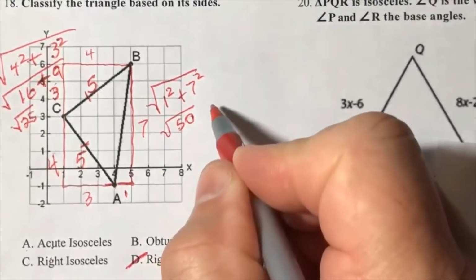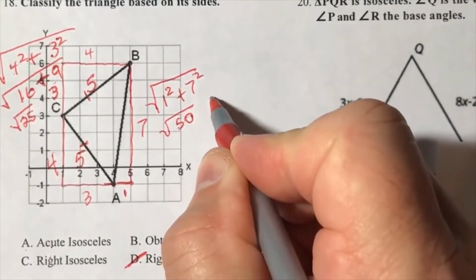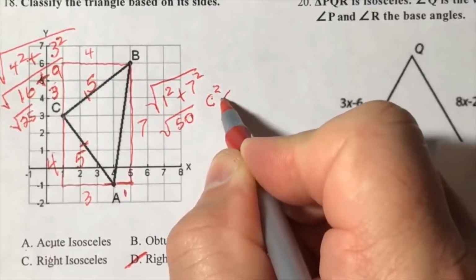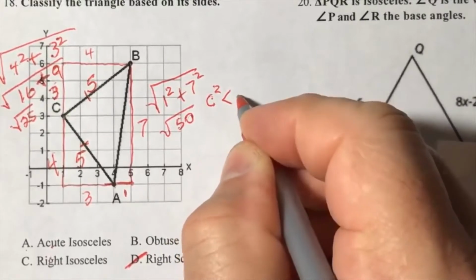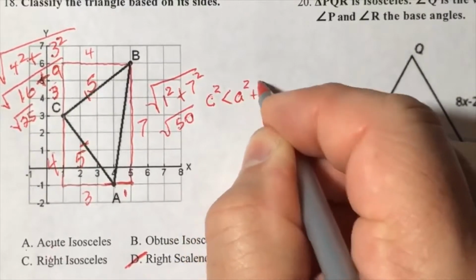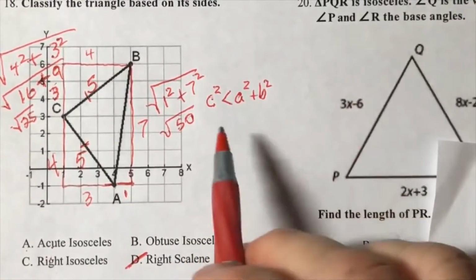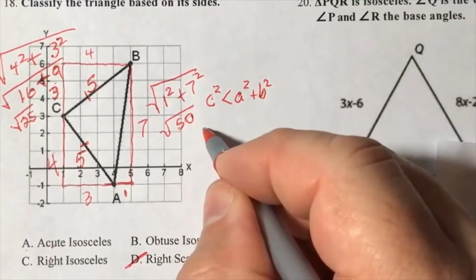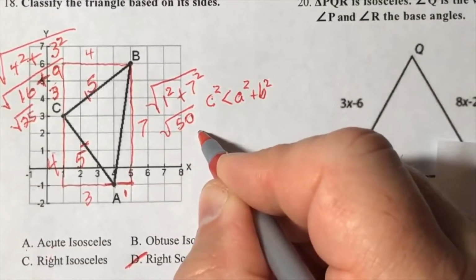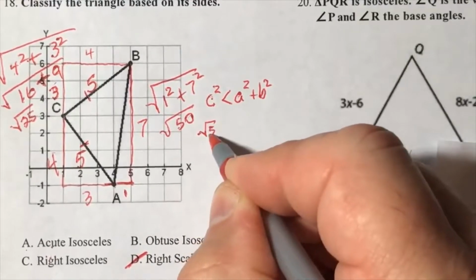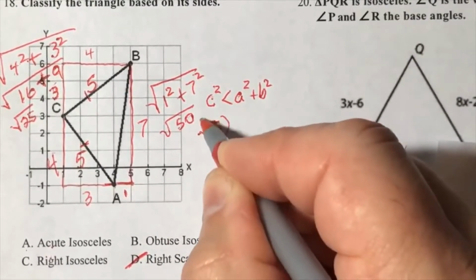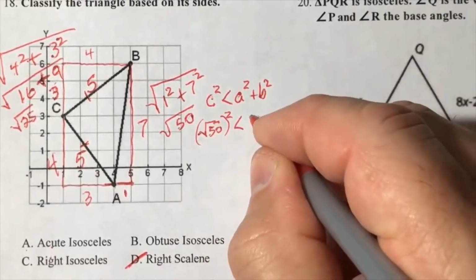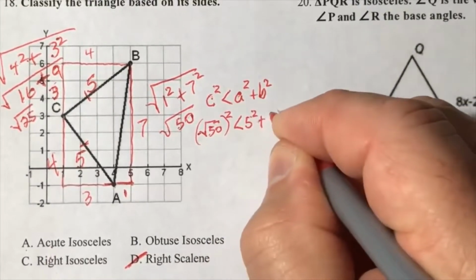Testing for acute, I would do c squared has to be less than a squared plus b squared. Well, c squared is the square root of 50, and all that gets squared. Is that less than 5 squared plus 5 squared?